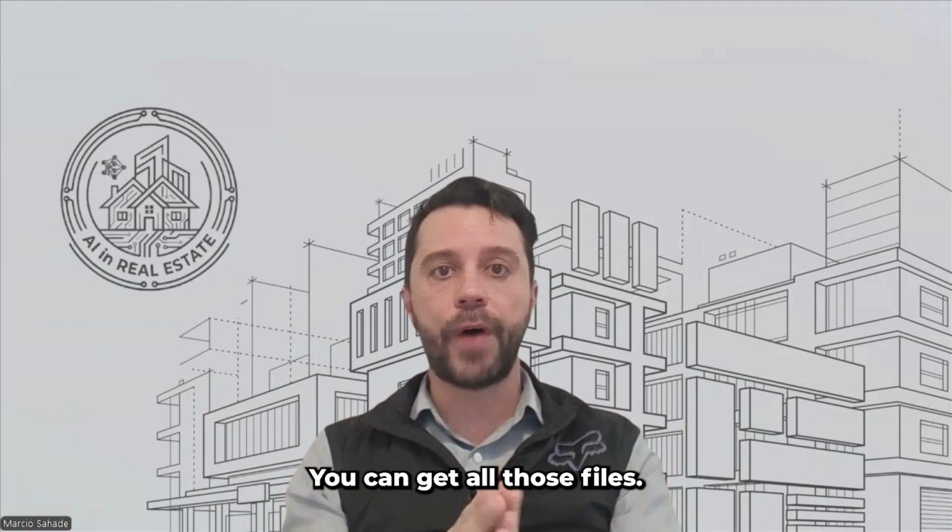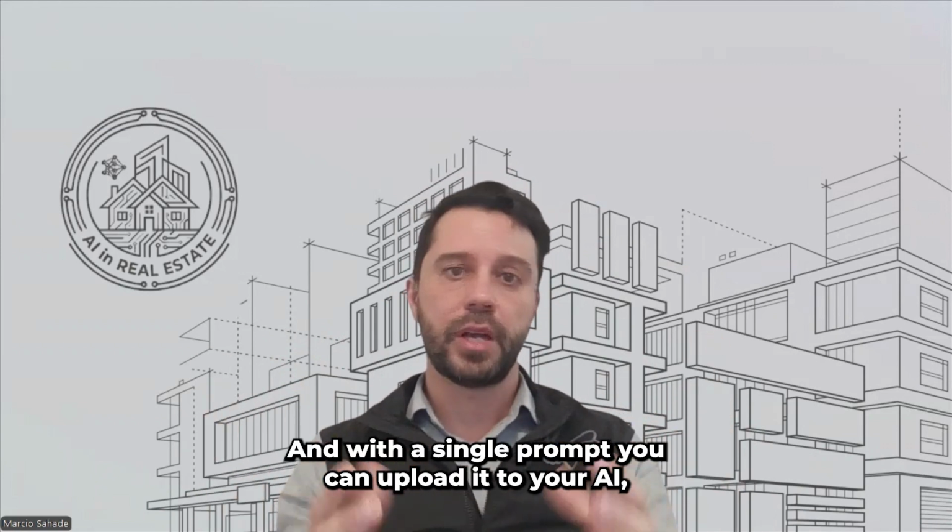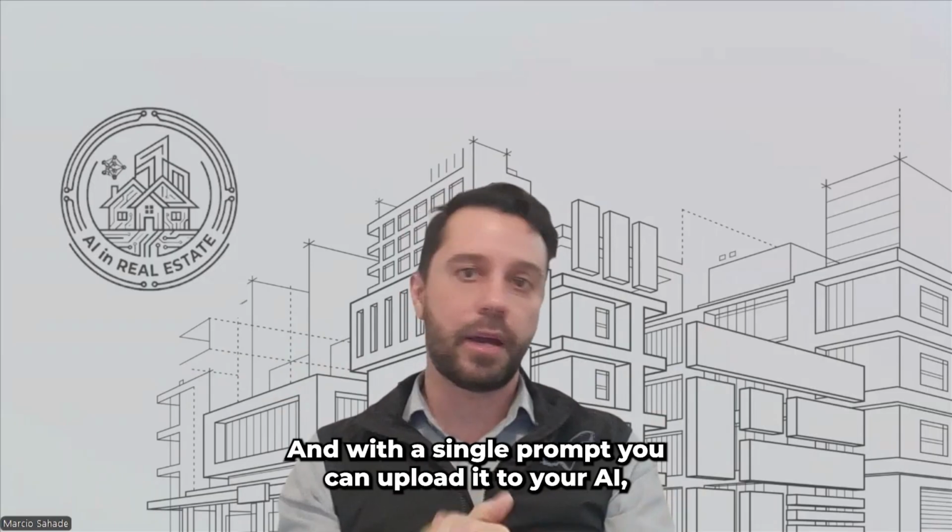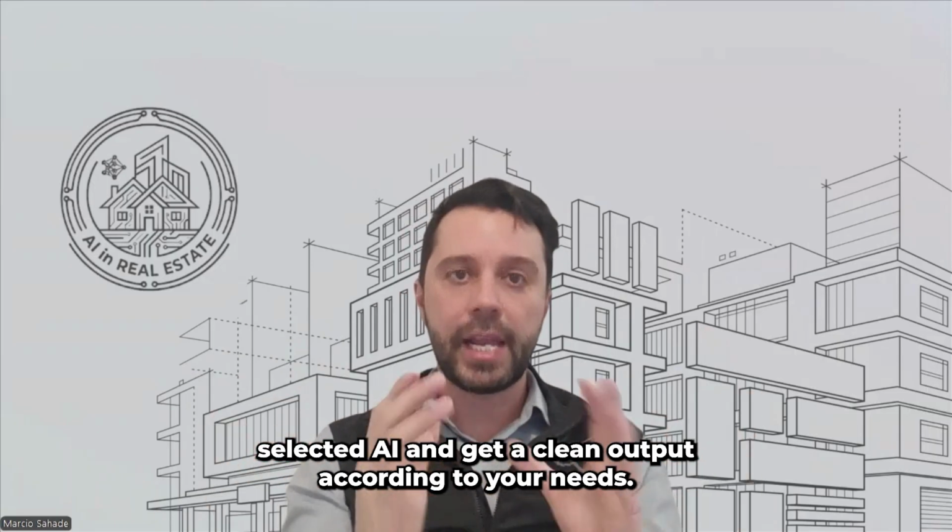You can get all those files, and with a single prompt, you can upload them to your selected AI and get a clean output according to your needs. So let's see it.